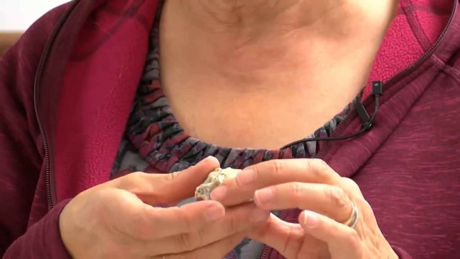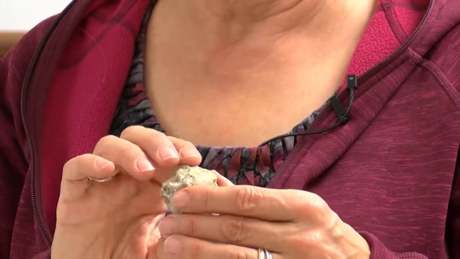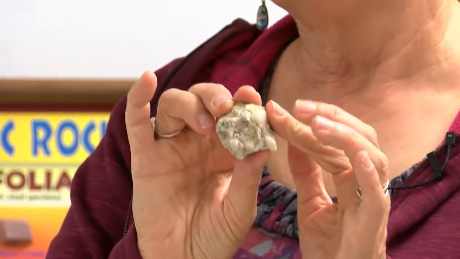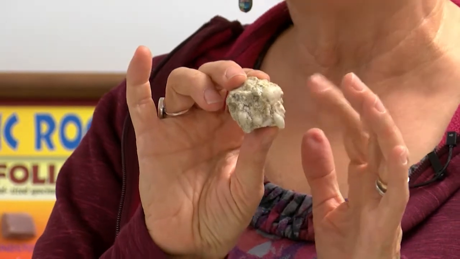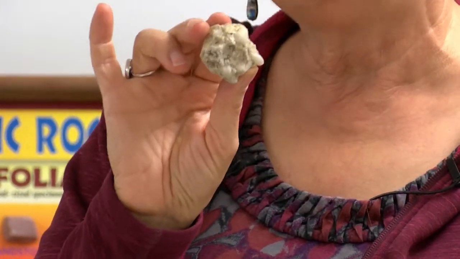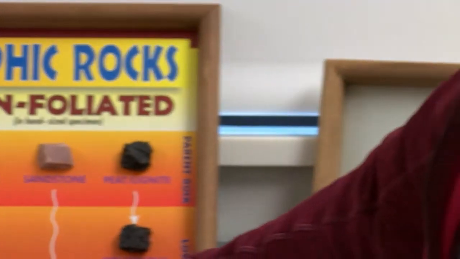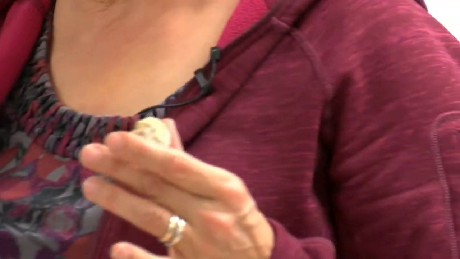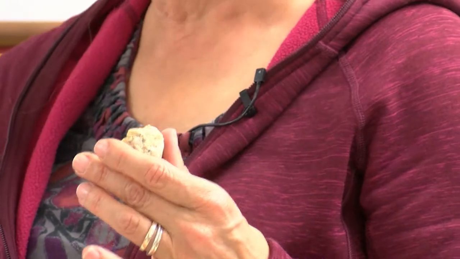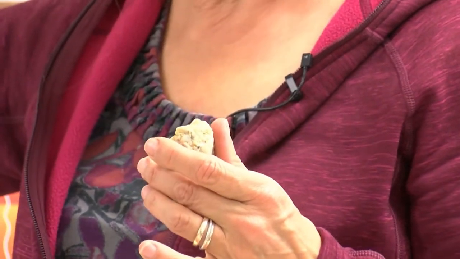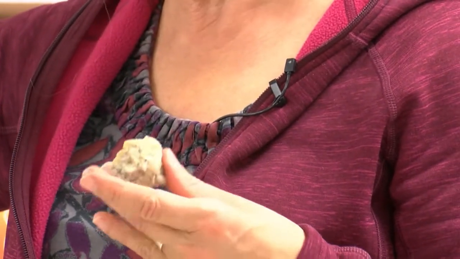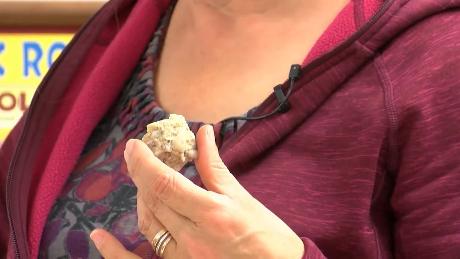It goes through lithification or cementation. So, is this igneous, sedimentary, or metamorphic? And what rock is it? These are very helpful. You might want to freeze frame on one of these, or I'll put these pictures in the lab as well, in the resources.